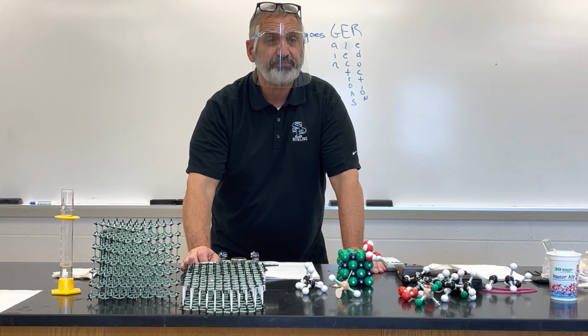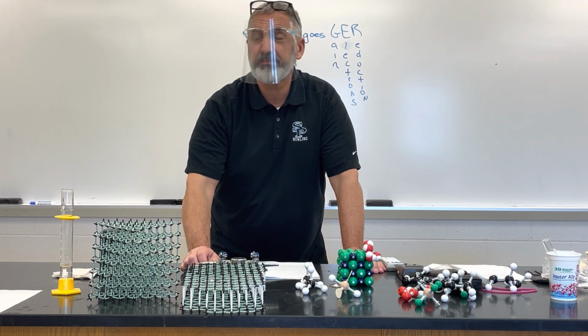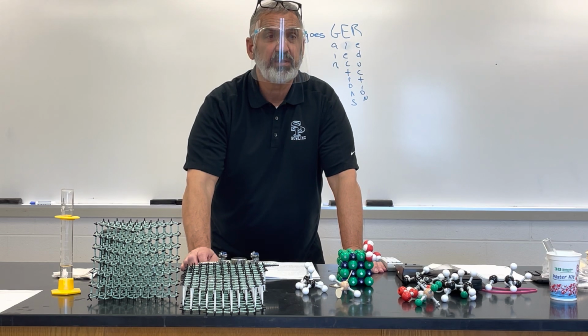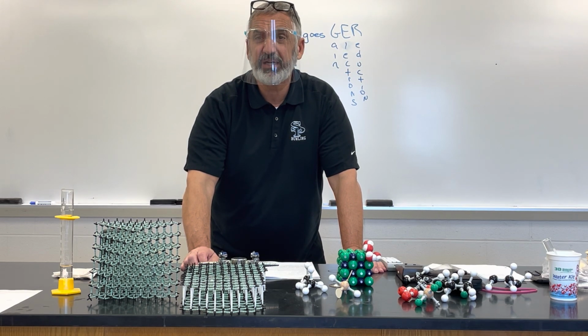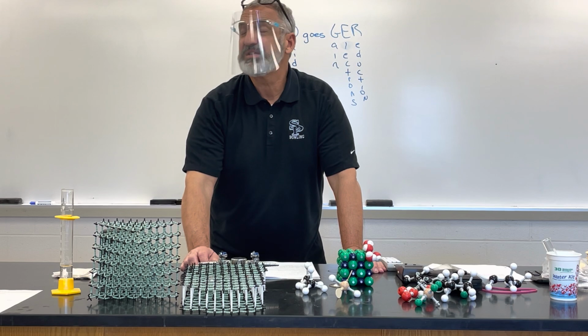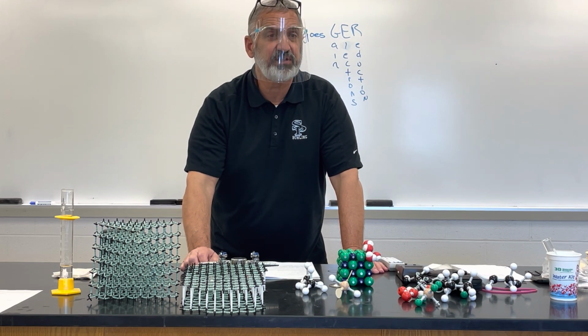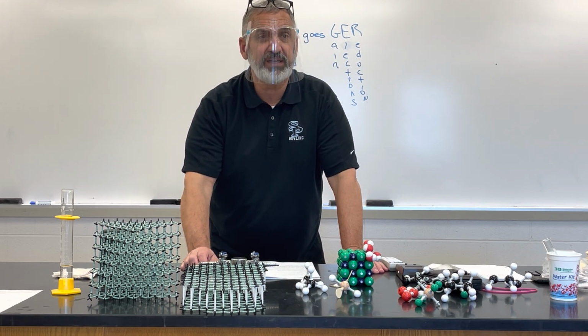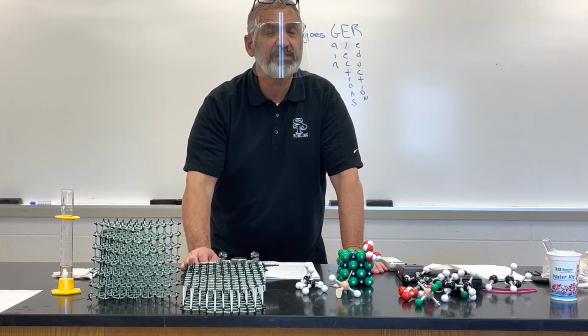Metallic bonding. What's the key phrase in metallic bonding? A metal surrounded by a sea of free-floating valence electrons. That's going to be your answer for everything metallic: a sea of free-floating valence electrons.